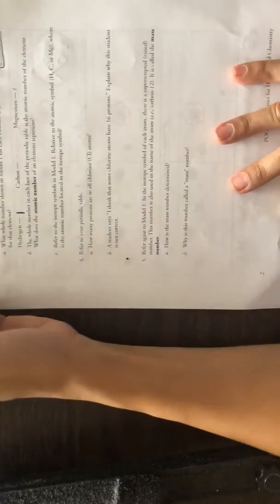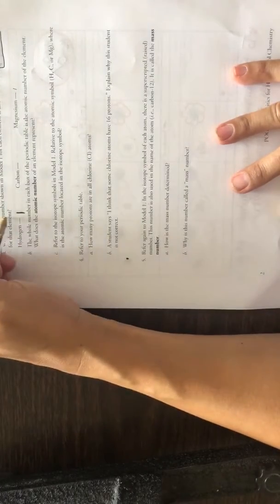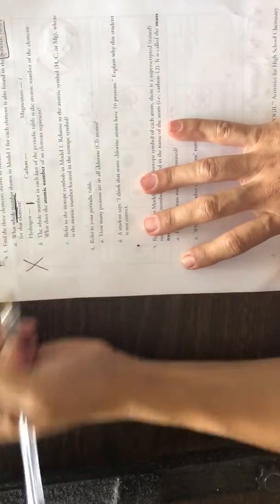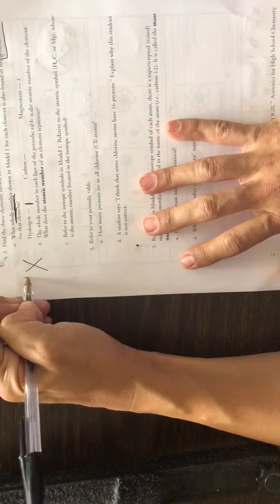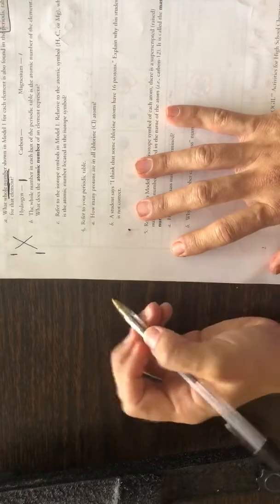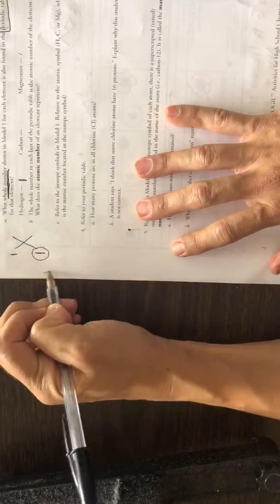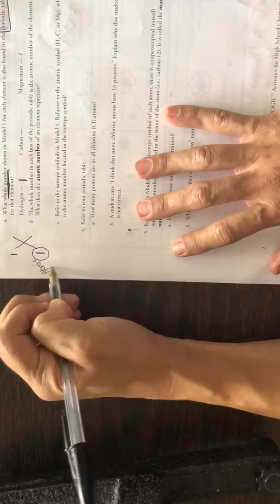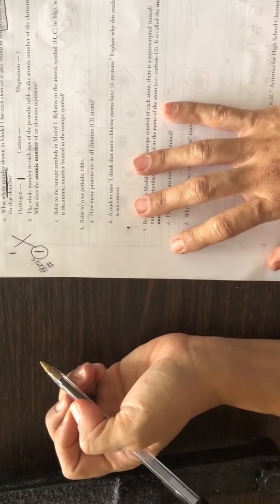So it's asking you to look at your periodic table and what whole number for each element is found on the periodic table. Okay, so when we look at these, I'm just going to do it on the side, and it might be 1 and 1, right? That's what we're working with, hydrogen. The whole number on the periodic table, so the atomic number, is a whole number on the periodic table.